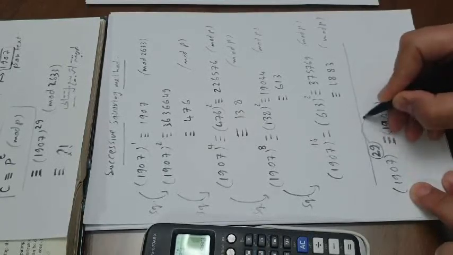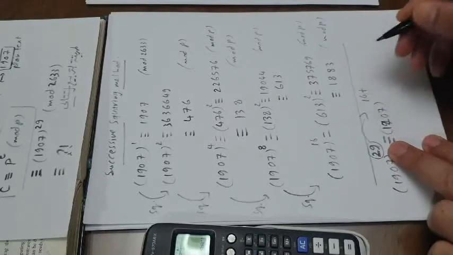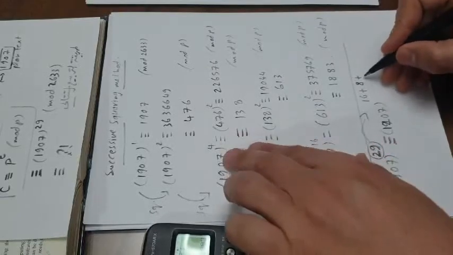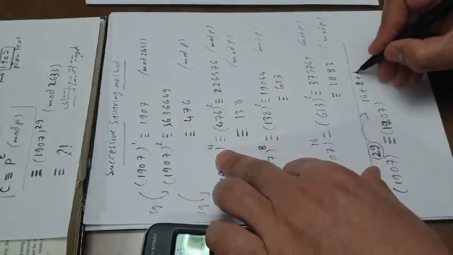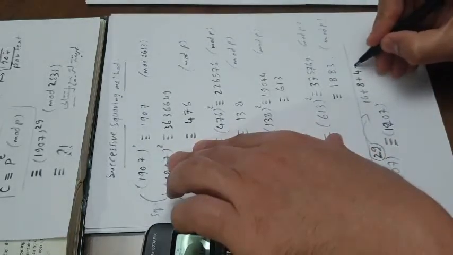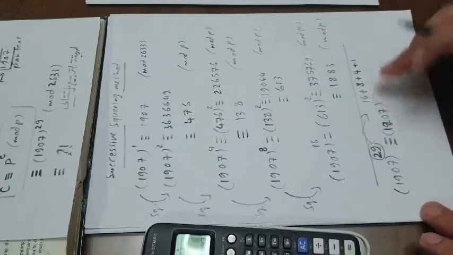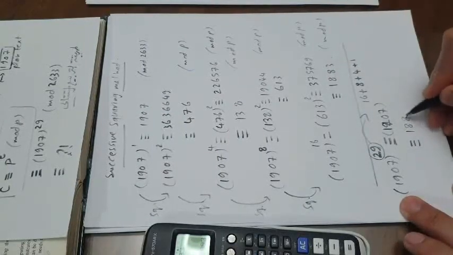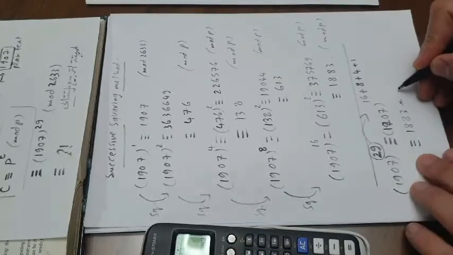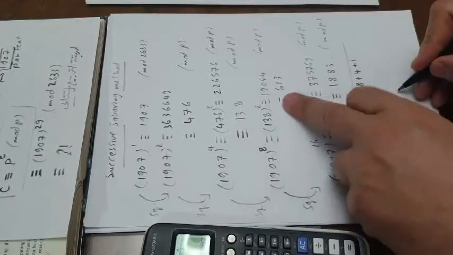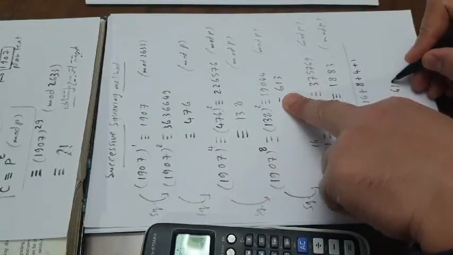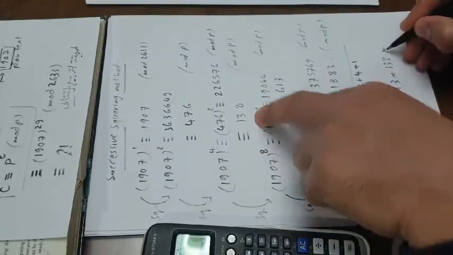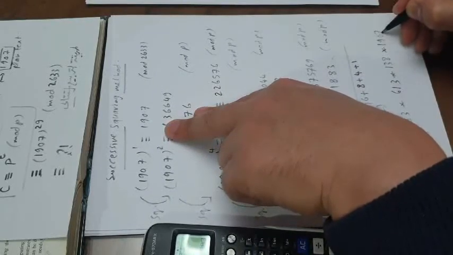1907 power 16 plus 8. This is 24. 24 plus 4, 28 plus 1. 5 plus 8, 13 plus 16 is 29. That's to say, we multiply this 1883 times 8. This one 613 times power 4, which is 138 times power 1, which is 1907.